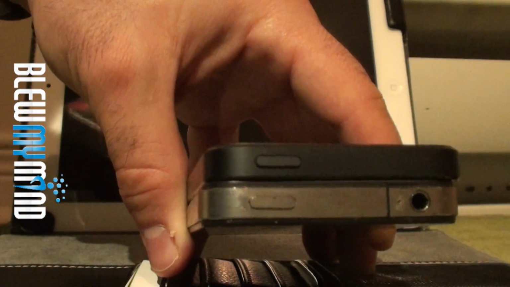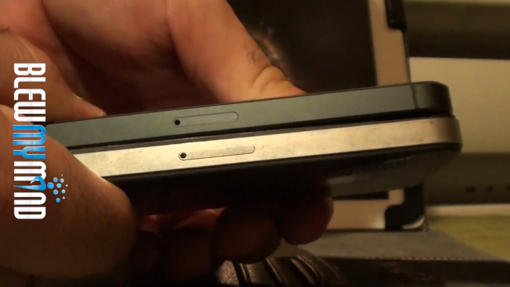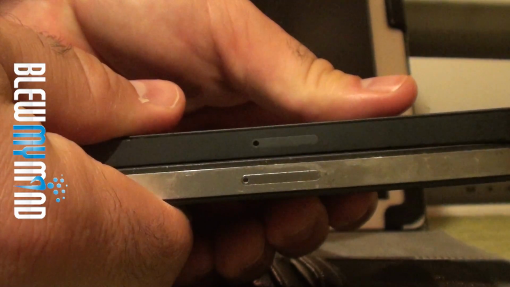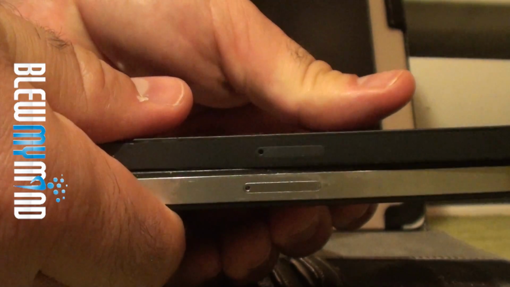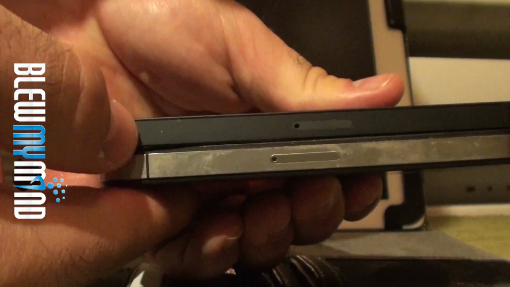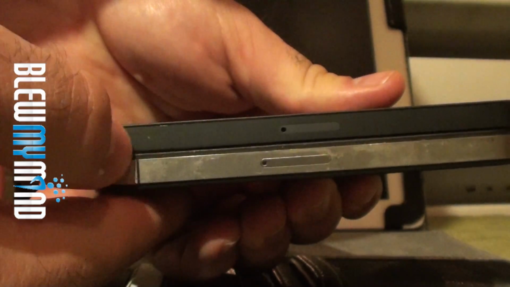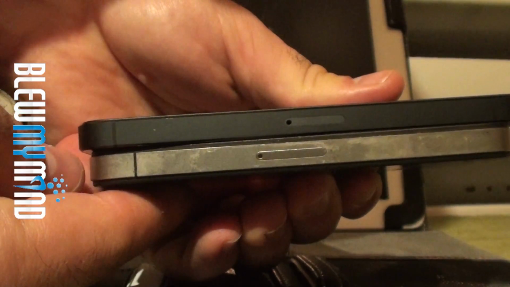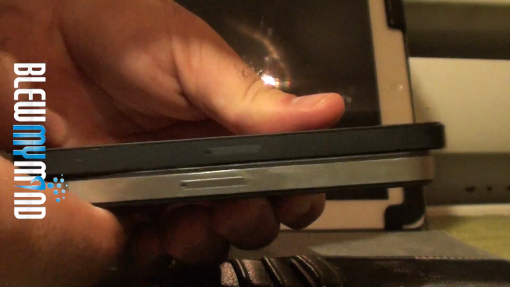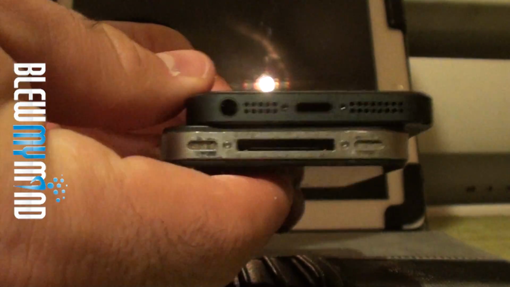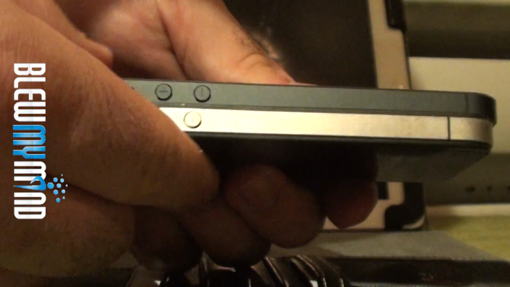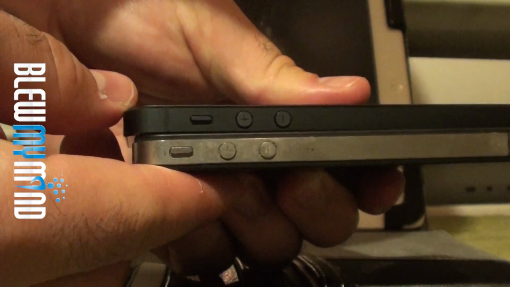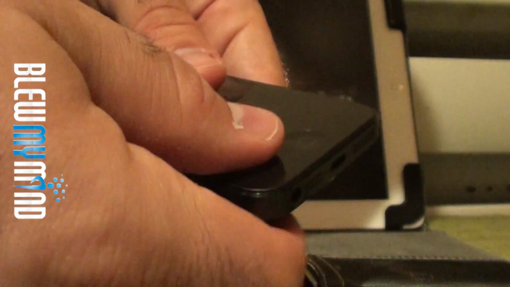Now, if we go around, you can see that there's a different SIM slot, which is smaller. And on the iPhone 5, they removed the bumps of the antennas. Again, on the other side, the volume controls and stuff are still the same. In terms of the screen, you can see that one is bigger than the other.